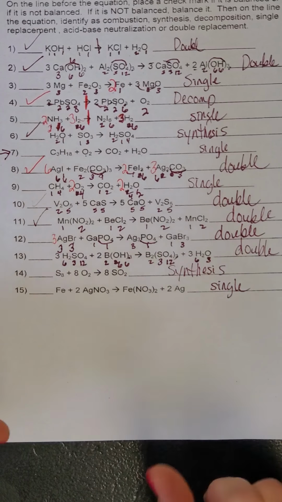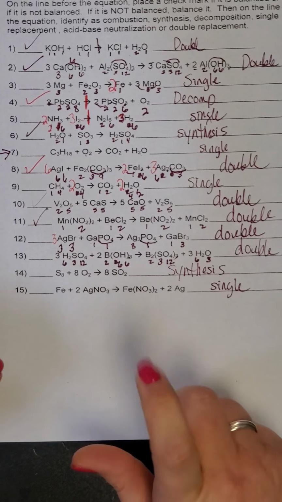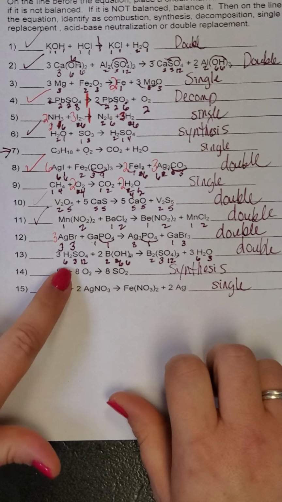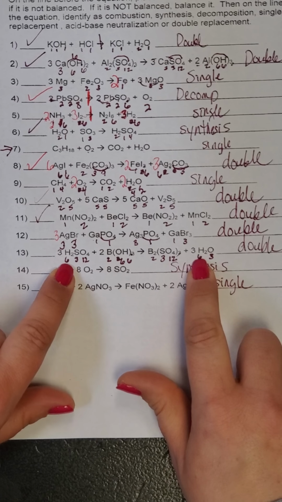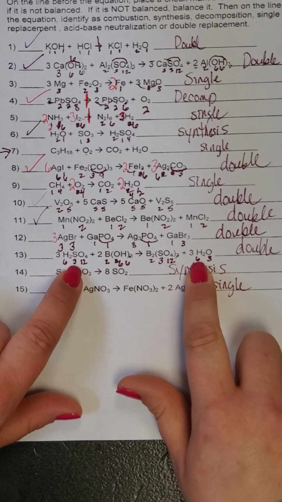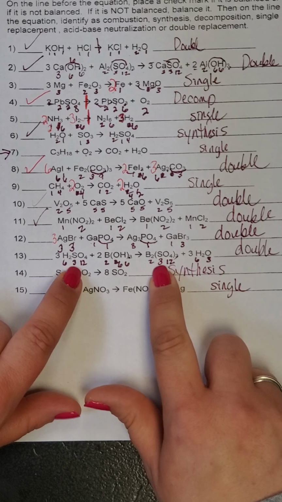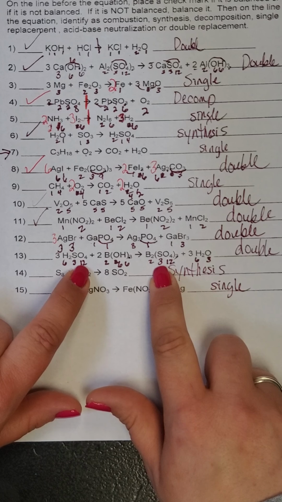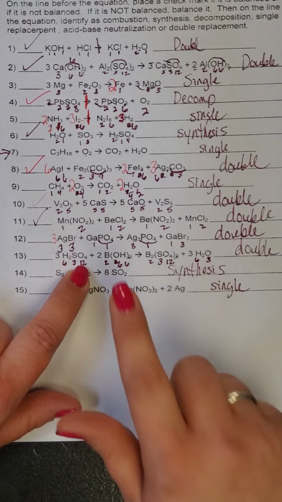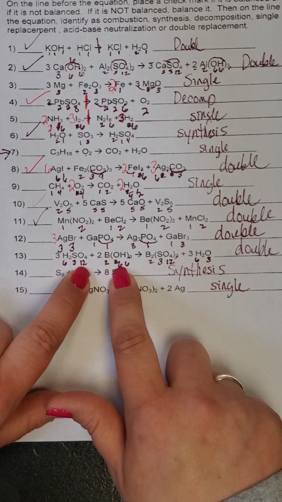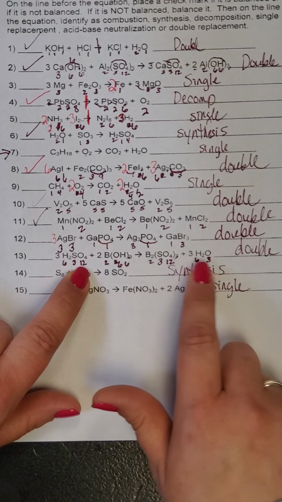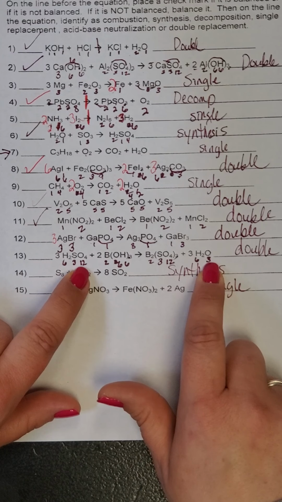Now, let's use our fingers and compare. 6 hydrogens, 6 hydrogens. We're good. 3 sulfurs, 3 sulfurs. Yay! 12 oxygens plus 6 oxygens gives me 18. 12 plus 3 gives me 3. We messed up.